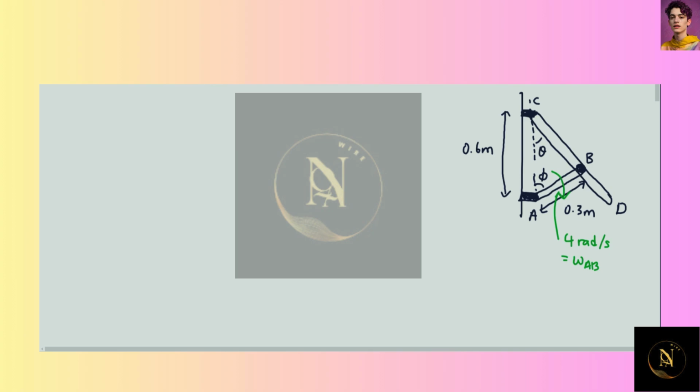So based on this geometry, based on this setup, we can draw a triangle for ABC. This is how the triangle looks. C, A, B. So this is 0.6 meters. Then we call this theta. This is phi.